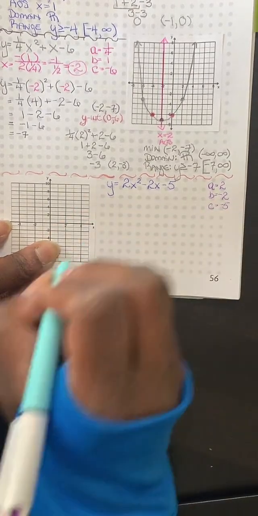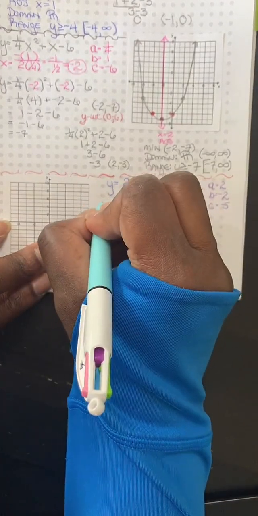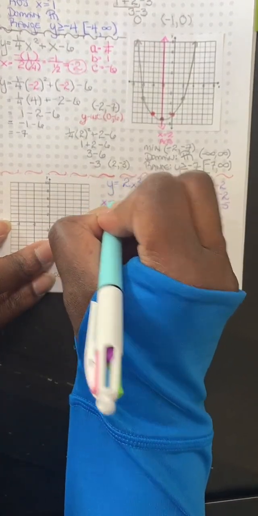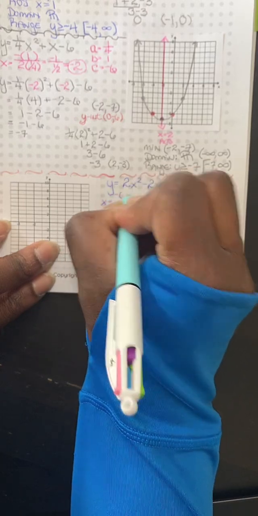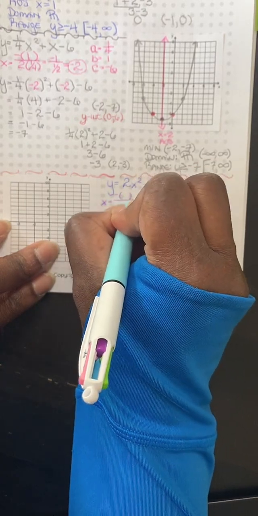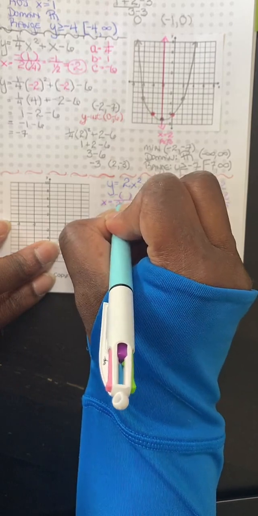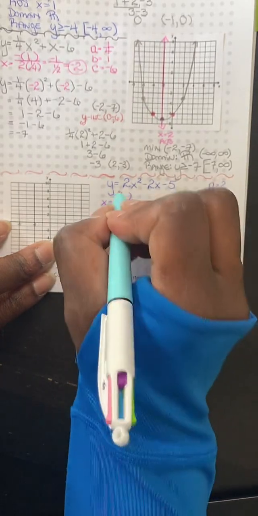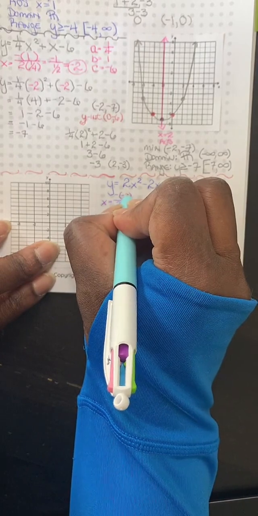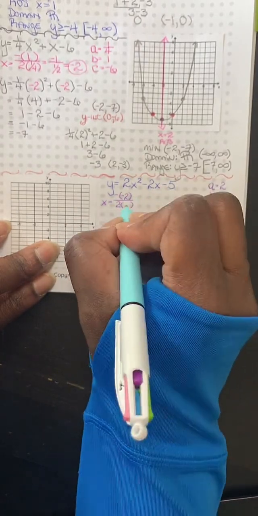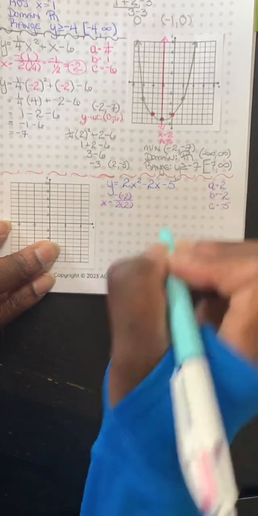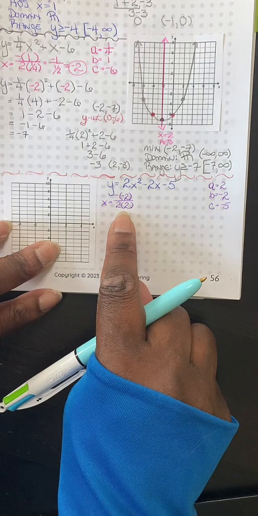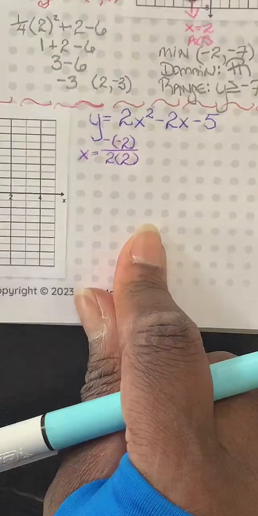So for our formula, we need our x equals, we have our negative times the B over 2 times the A. So our negative B, that gives me a negative 2. My A, which is also 2, but positive. Let me zoom.